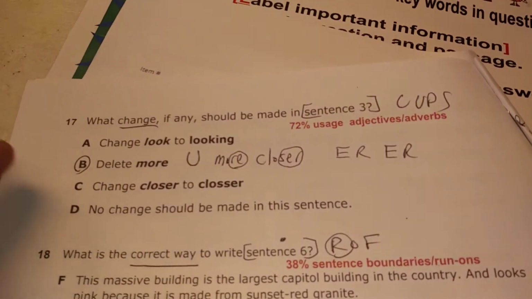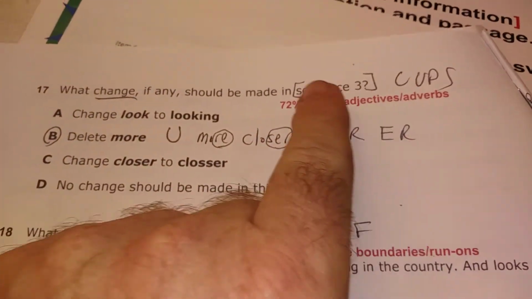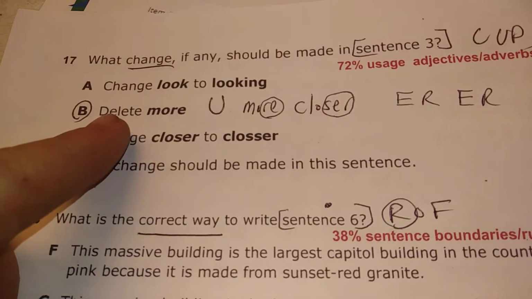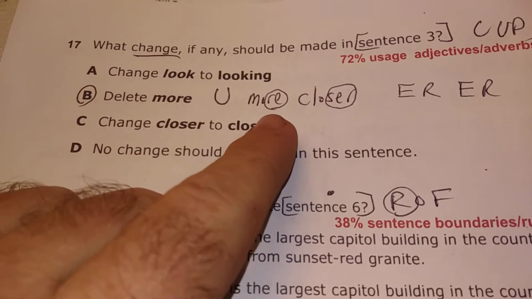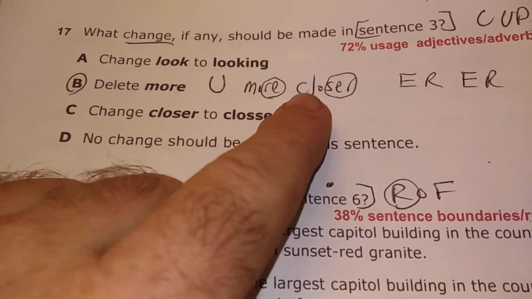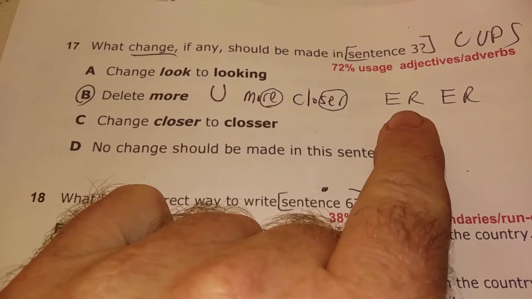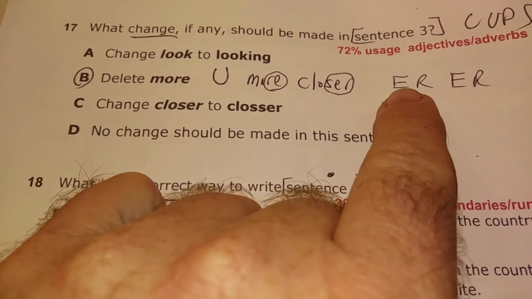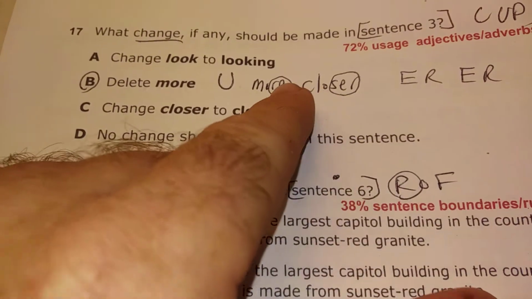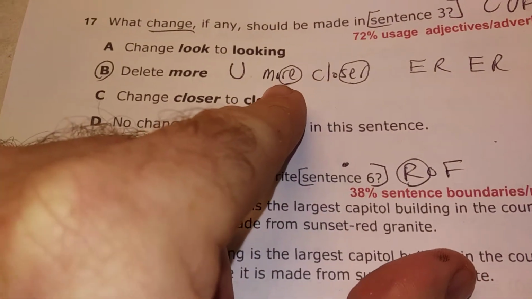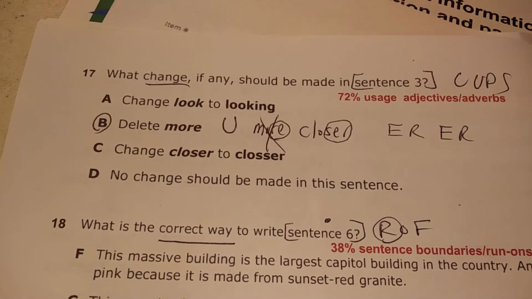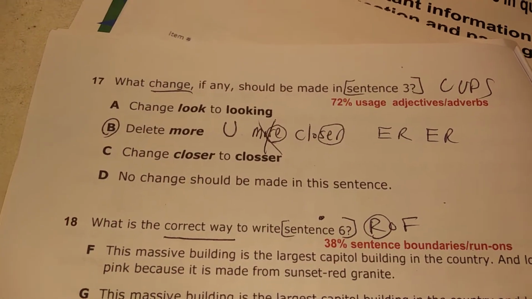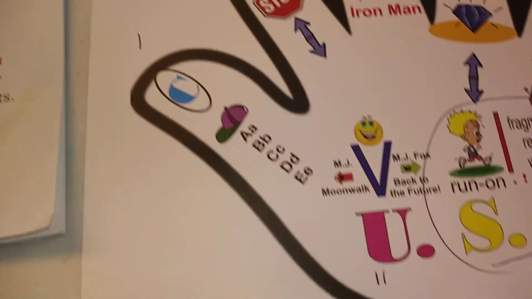Question 17. What change, if any, should be made in sentence 3? Change is cups. Delete more. That's going to be a usage problem. And whenever you have two REs or ERs in a row, we need to do what I call the ER, emergency room surgery. Get rid of one or the other. So this time we're going to be getting rid of the word more. It's closer, not more closer. So that would be usage.